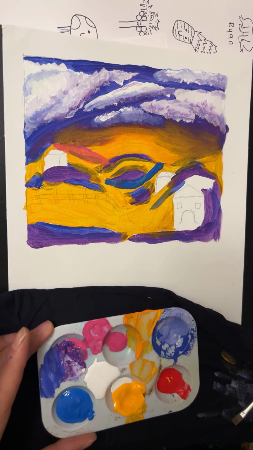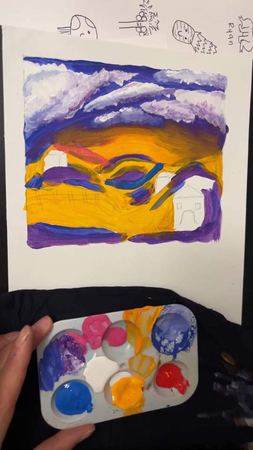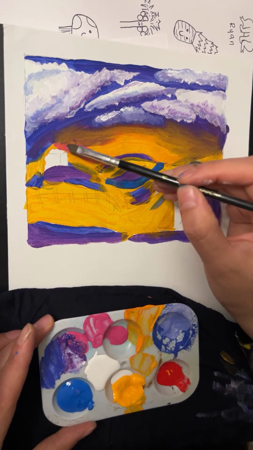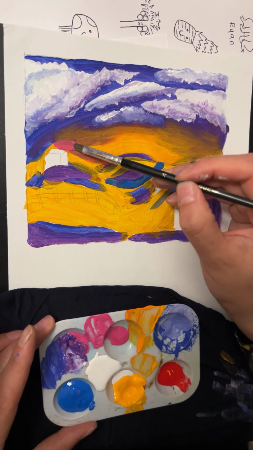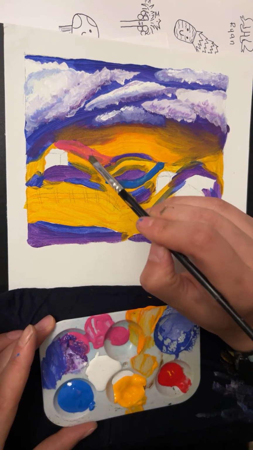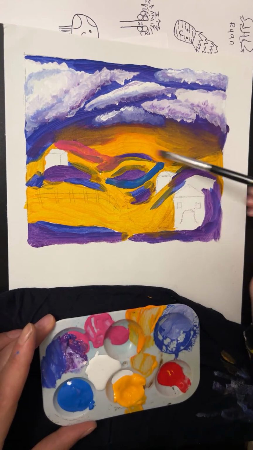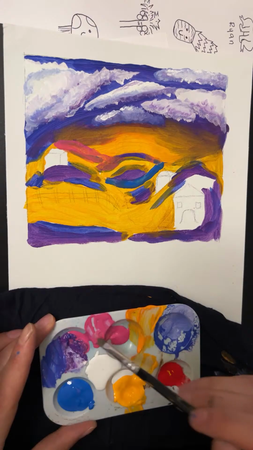Let's see what comes out of it. I will use a different brush for that because this one is a little bit too big. So let's define the mountains with this pink. Make it look different from everything else. So let's just pile it on.